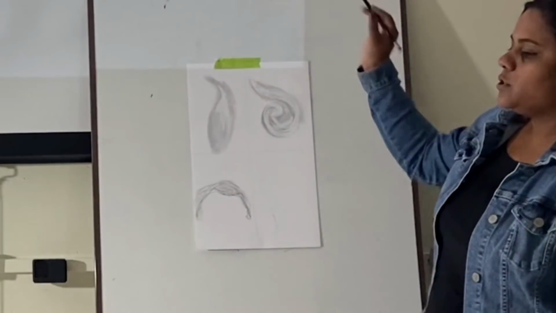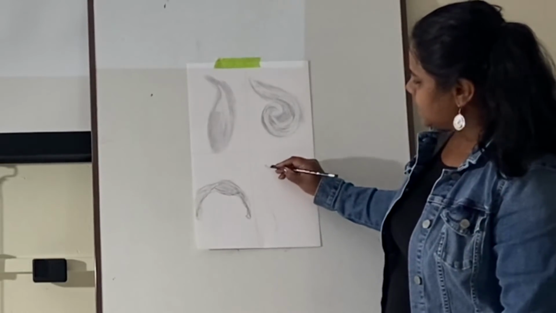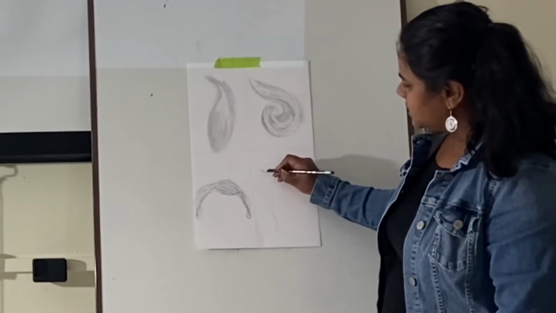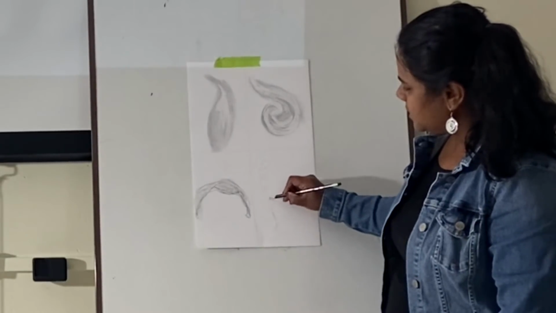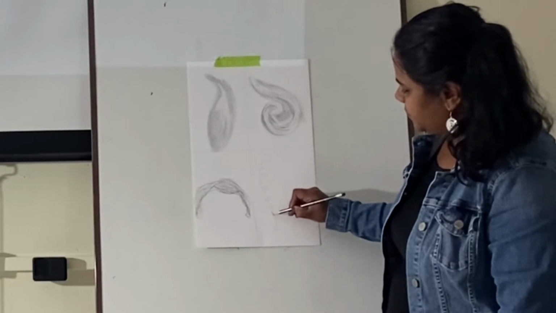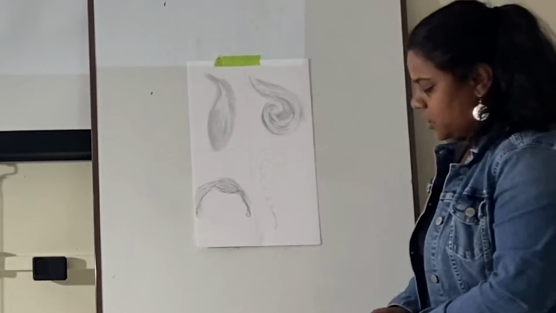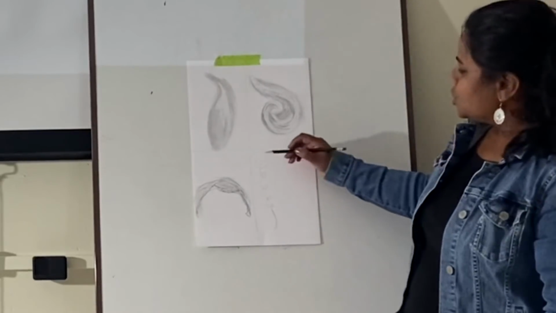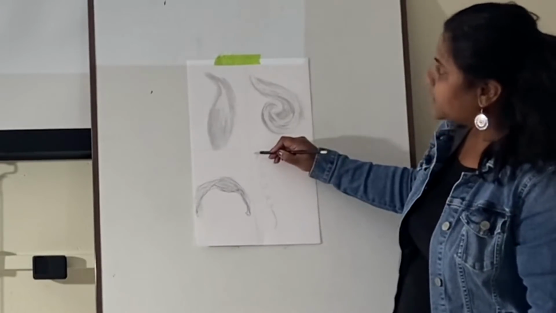Or curly hair. So basically you want to create curls, and the way you would do that is it would be like this, and then again, and again, and again, and then right here, and right here. And basically you're going to double these lines. So once you have one line down, go ahead and double it.